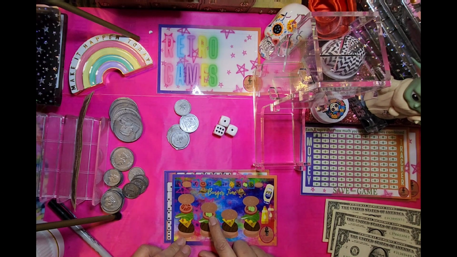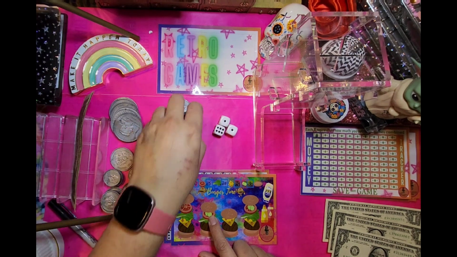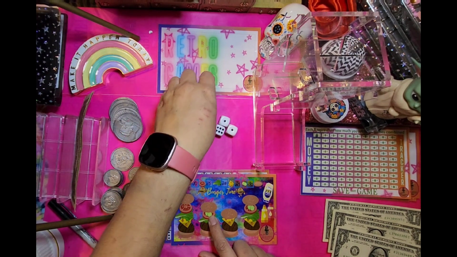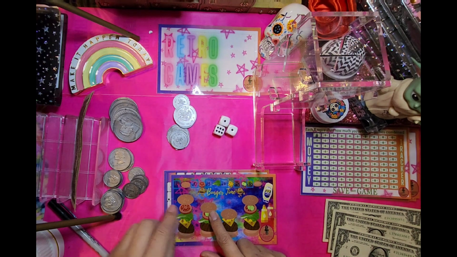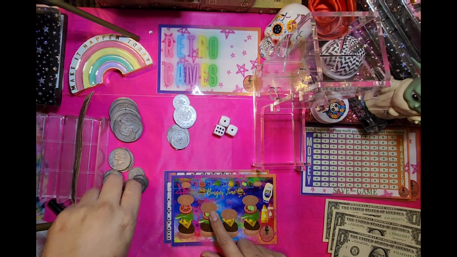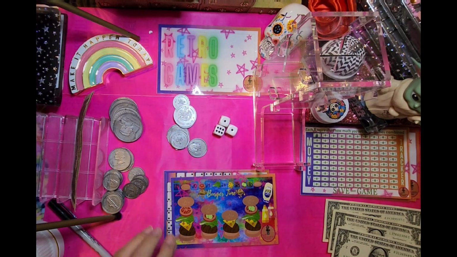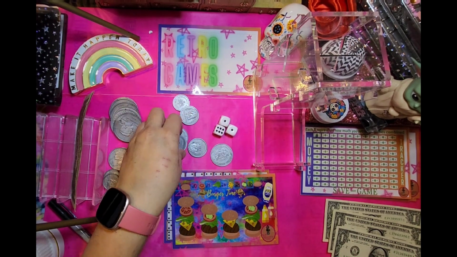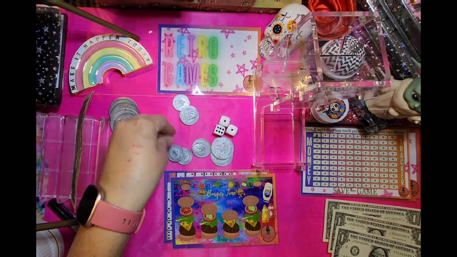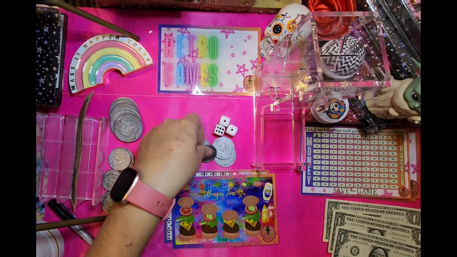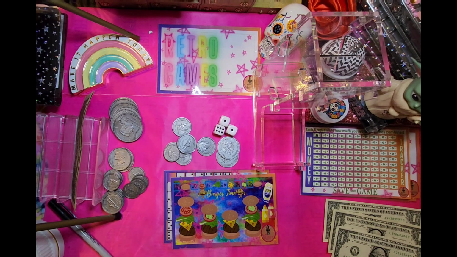Pickles. Pickles are 25 cents. And then we have our top bun, which is 5 cents. So with that, we have 25, 50, 60, 70, 80, 90, 5 cents, guys. So that gives me my dollar.